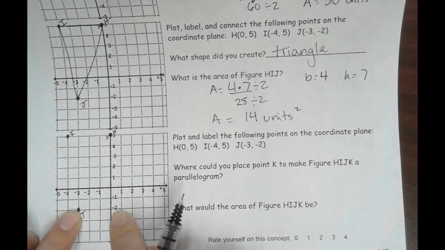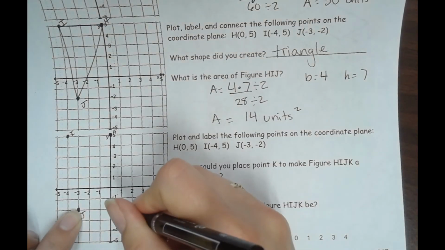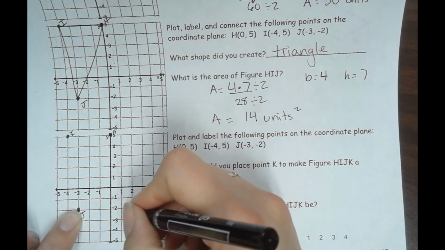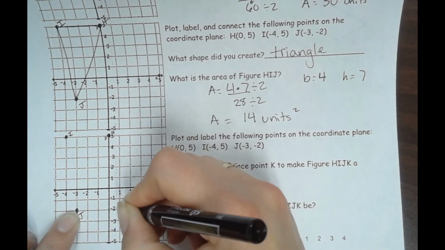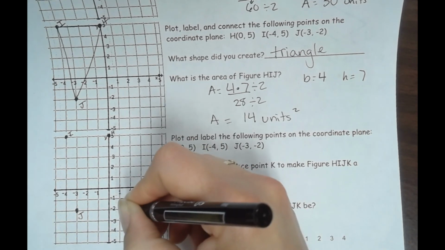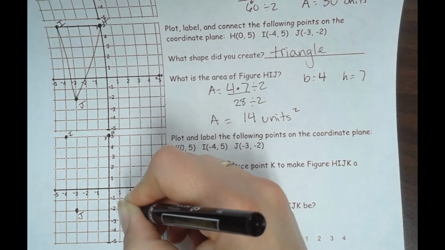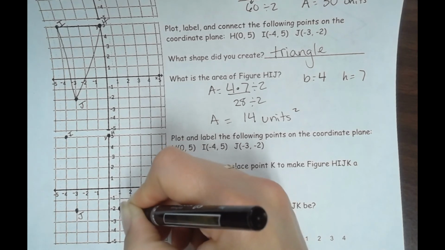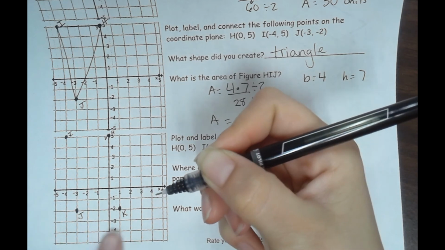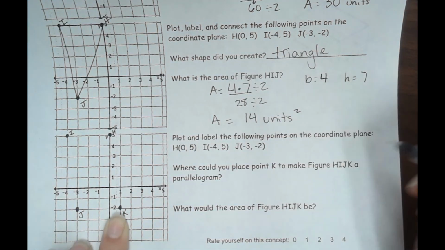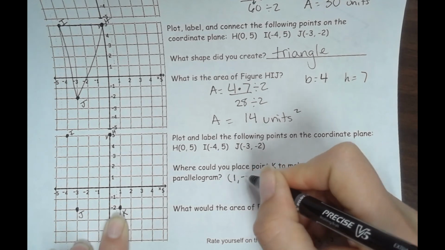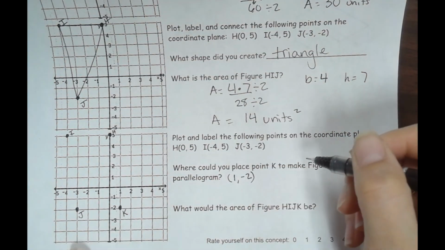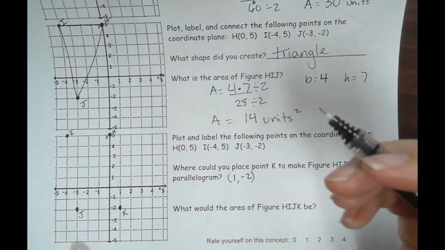So looking at this, I can go right here and go 1, 2, 3, 4 units along, and that's going to be parallel. Since they're the same measurement, that means the other sides will also be parallel. So we could put K at the point 1, negative 2.